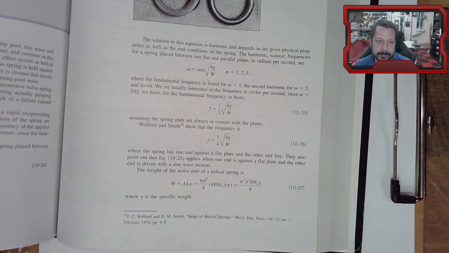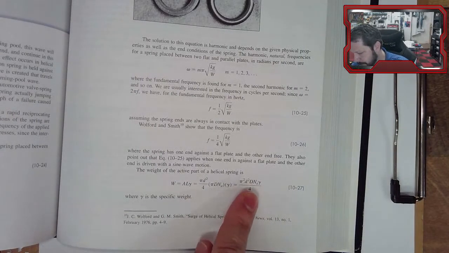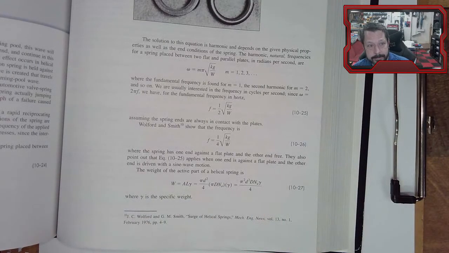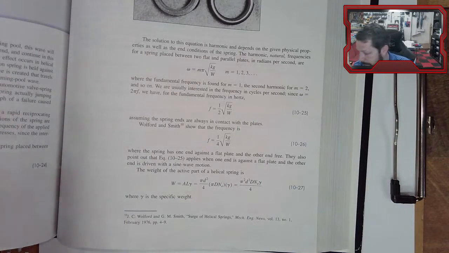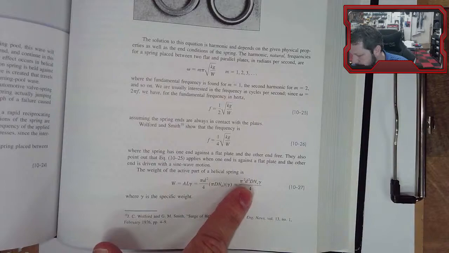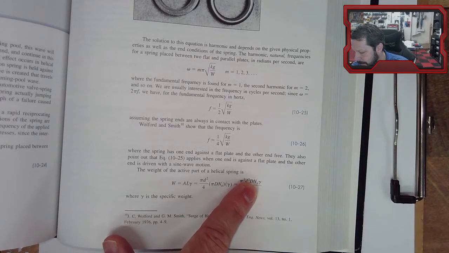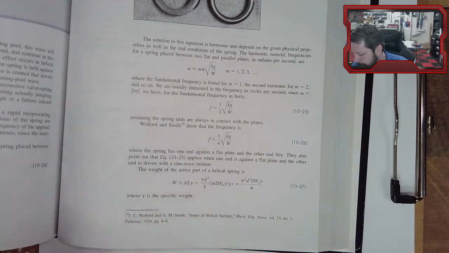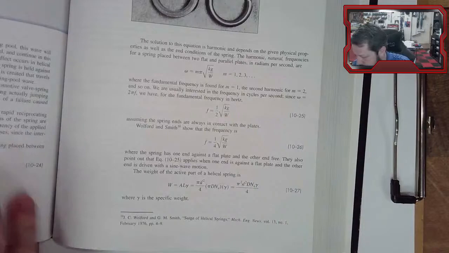Now it's not really counting the ground ends. These are the active coils because when we're talking about the critical frequency, it's only the moving parts that matter. And the active coils are complete coils. The ground part isn't active, it's just sitting there. So it is the number of active coils. And then they use specific weight here, gamma. Basically the density, except it's calculating a weight instead of a mass.